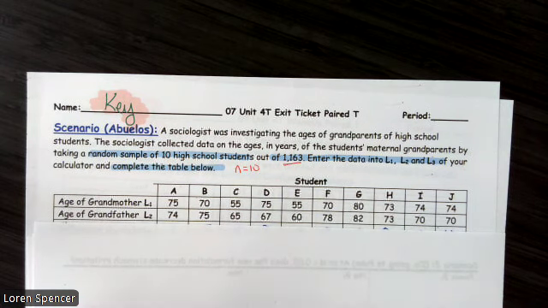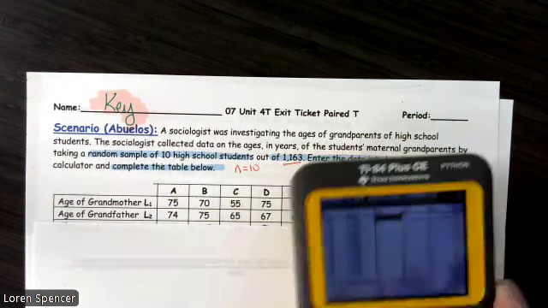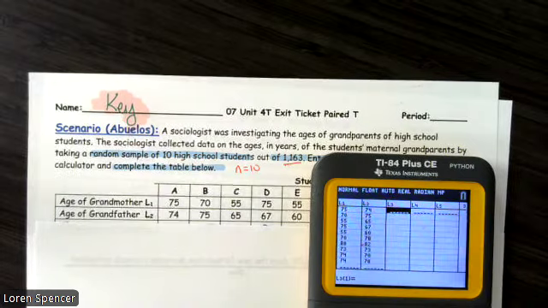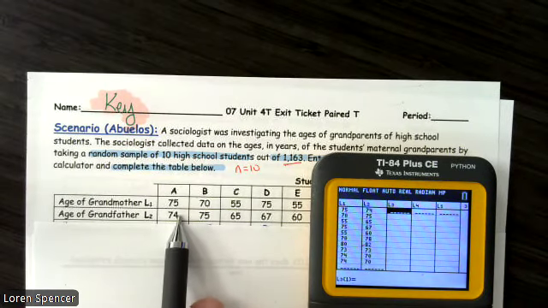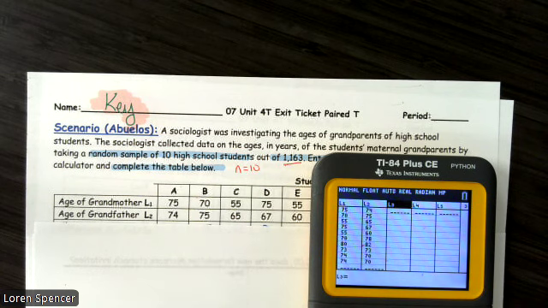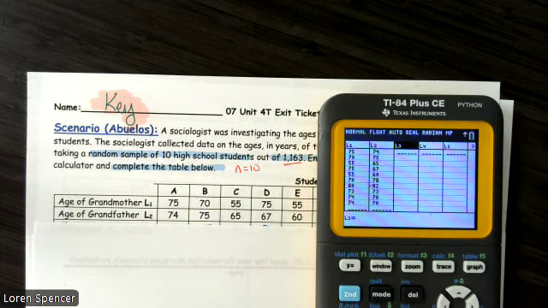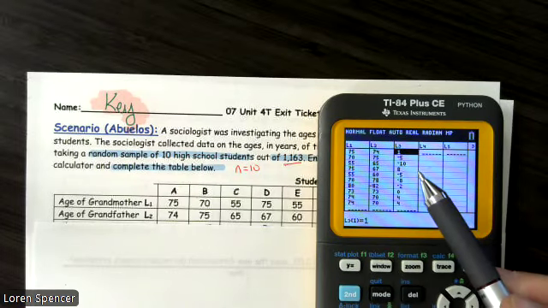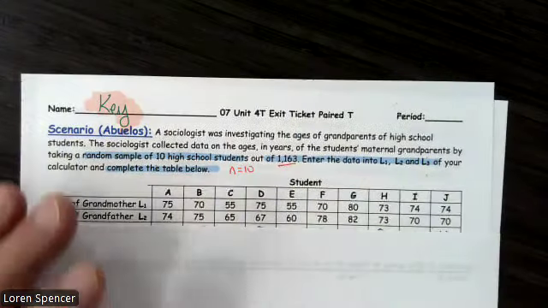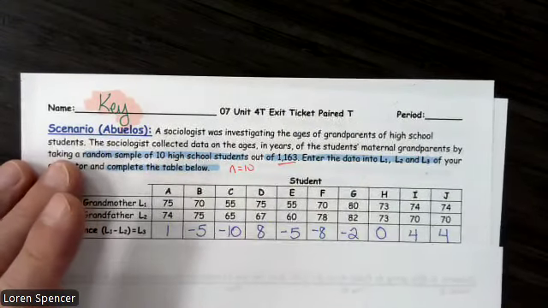Okay. So I input the data into L1 and L2, and I could subtract and go 75 minus 74 to get that information, or I can just go up to blue button 1, which is L1, minus blue button 2, which is L2, and it populates the differences for me, and I wrote them down in the table right here.